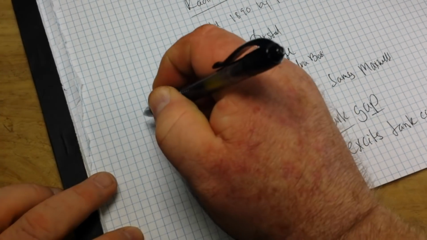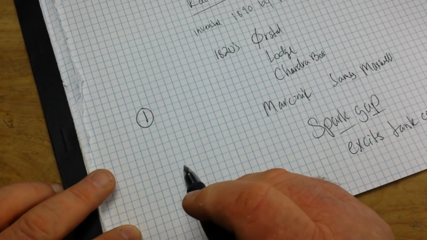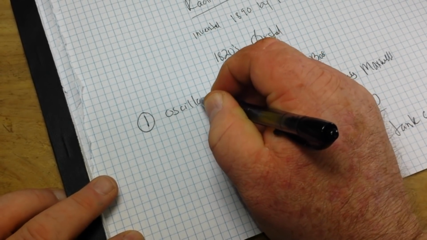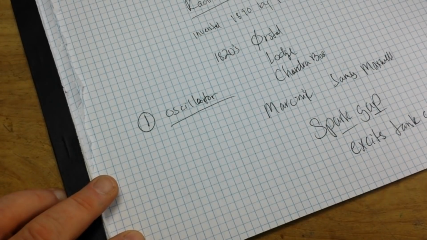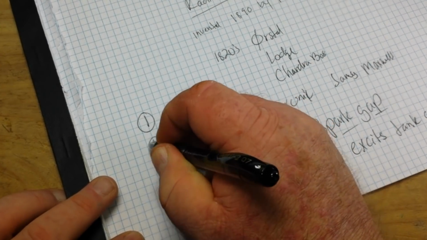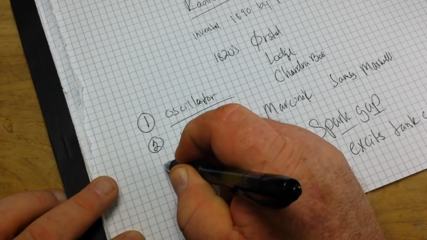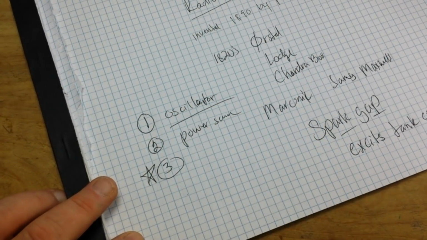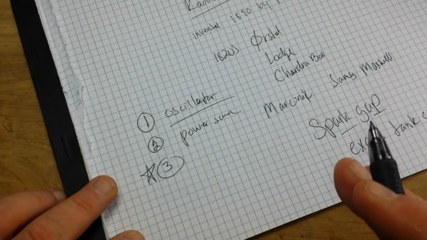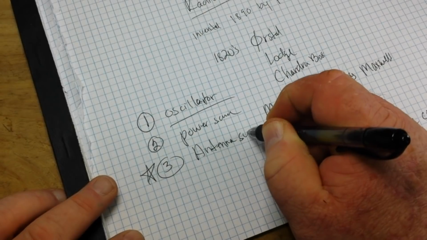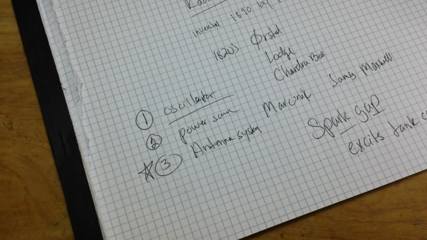So we now have our number one basic part of the radio: an oscillator. So we need an oscillator. Then we're going to need a power source. And the most important part of any transmitter or receiver or transceiver is the antenna system. You can have the most powerful transmitter in the world, but if you don't have an antenna system, you're not going to get anywhere.